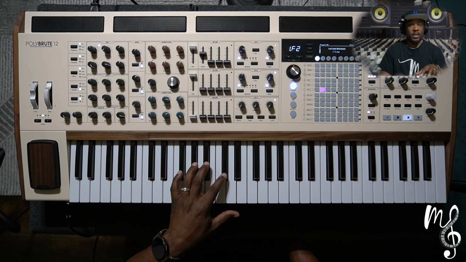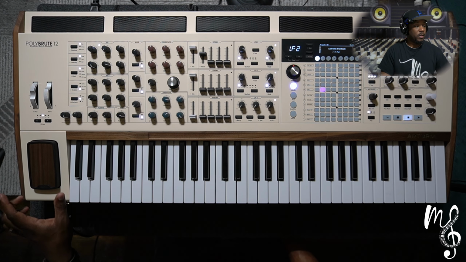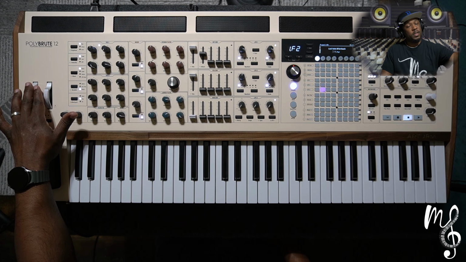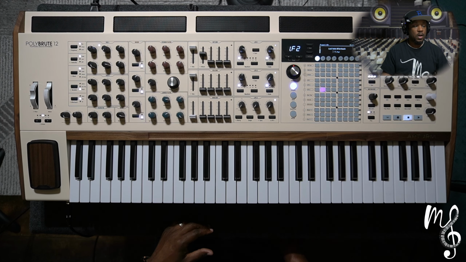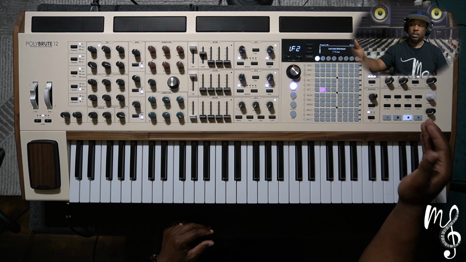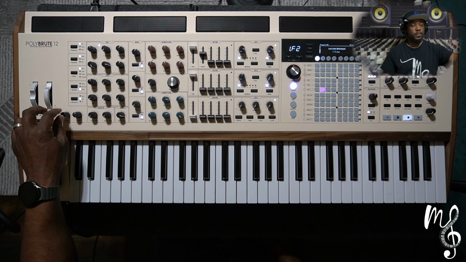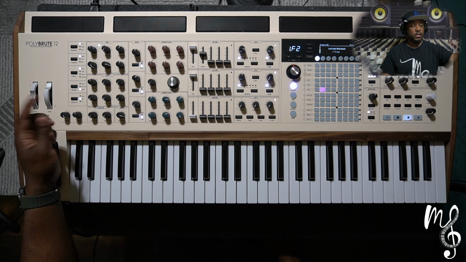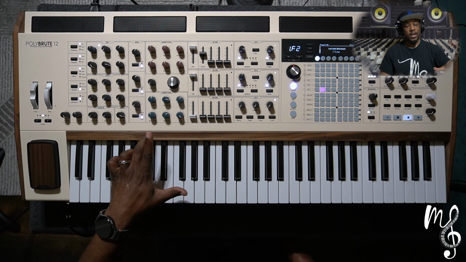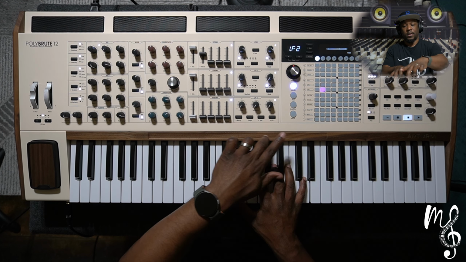Well, that's the performance controllers for the Polybrute 12. We talked about the full touch MPE keybed. We talked about the Morphee pad. We talked about the pitch bend wheel and the mod wheel. We've talked about the ARP section, and then we talked about the morphing between sounds as well as the glide. Oh, and the slider.